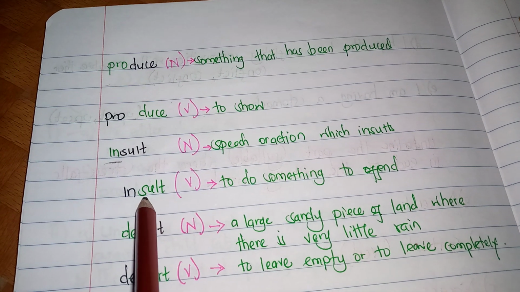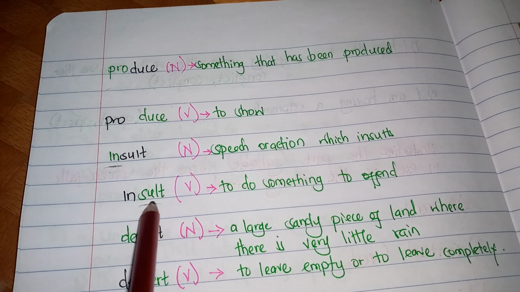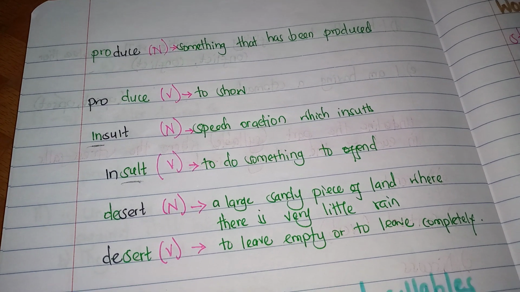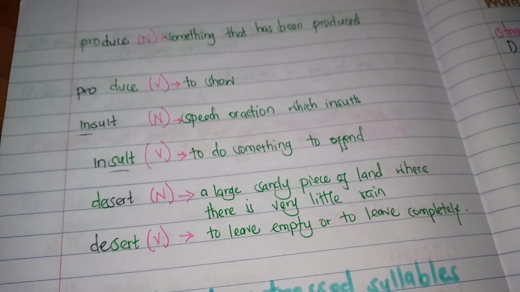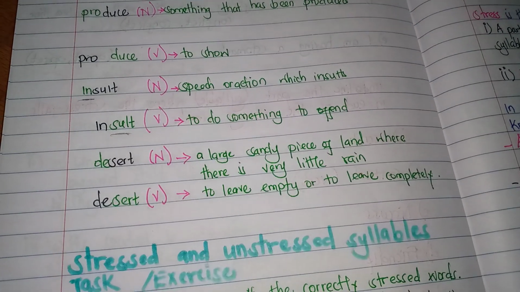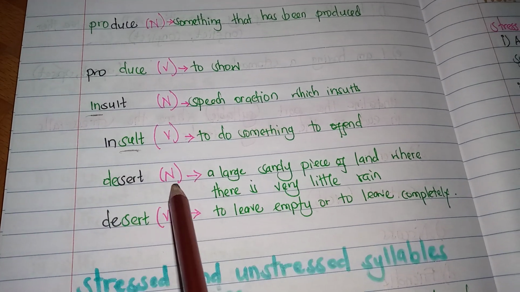And we know that the stress is falling on the second syllable, and it means to do something to offend someone, that is to insult. Now, we also have another example. Desert, which is a noun.